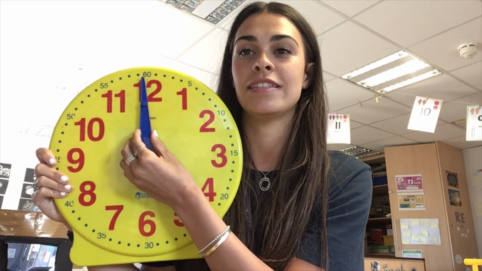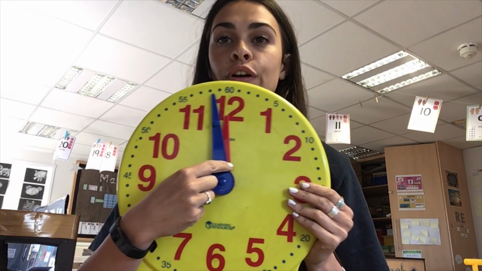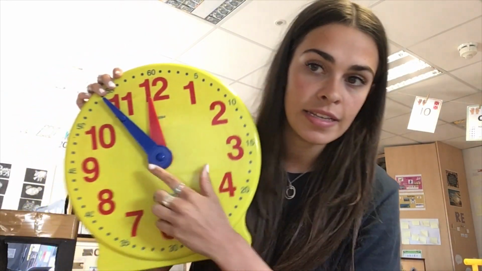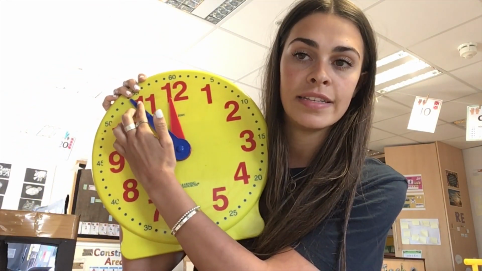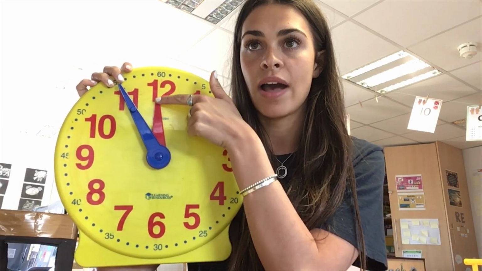This is an analog clock and this is called the clock face. Now clocks have hands, they're not the same as these hands. These are called the hands here and it's got two hands. We have the longer hand here, in this case it's blue, and this is the minute hand, and we have the short hand here and this is the hour hand. When this points to an hour, it tells us what hour it is.